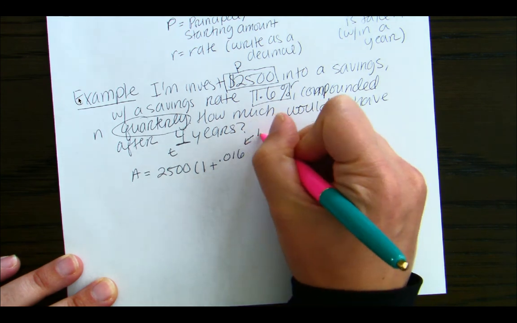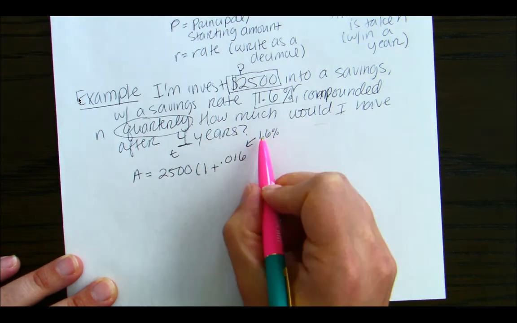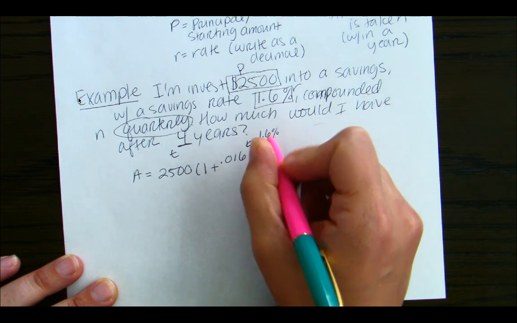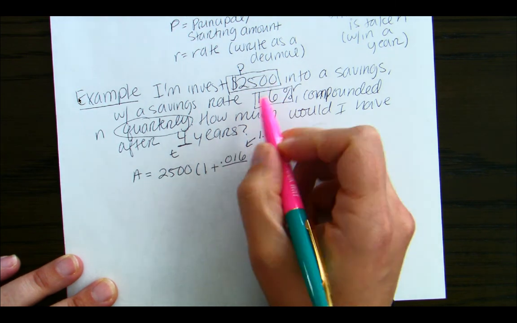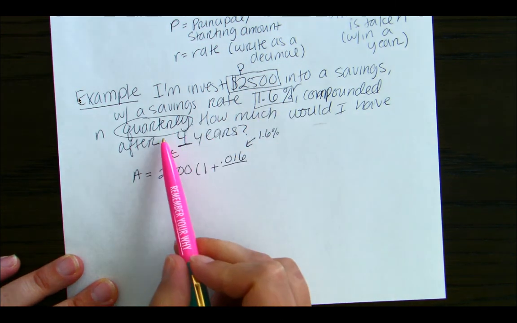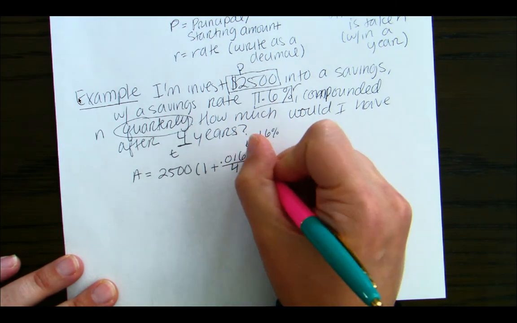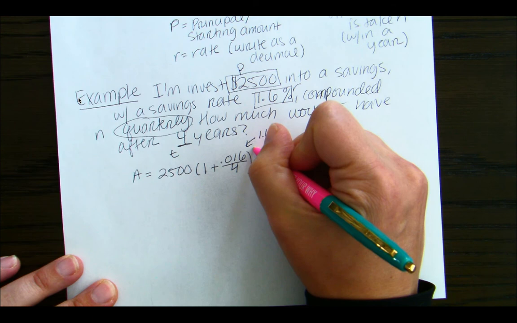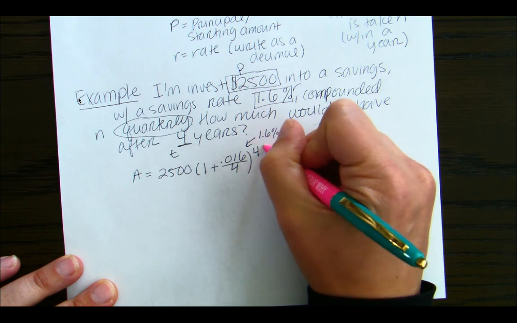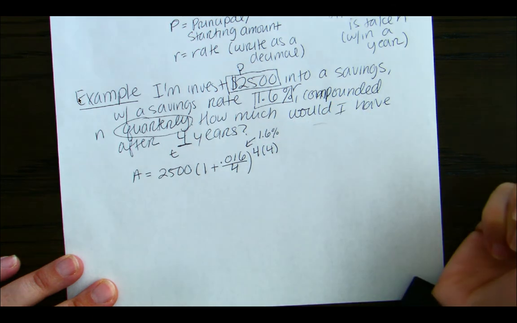That's how we write 1.6%. We move the decimal over to the left twice, divided by the number of times I'm taking this per year. Quarterly means I'm taking it 4 times, so I'm going to write a 4 underneath, and then raise it to the n times t power.